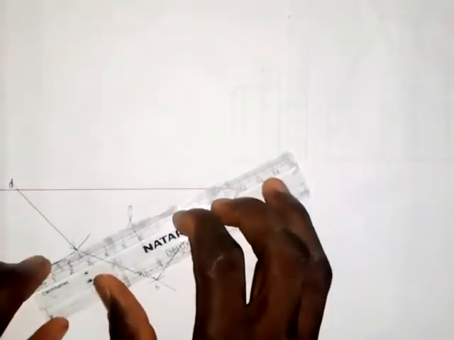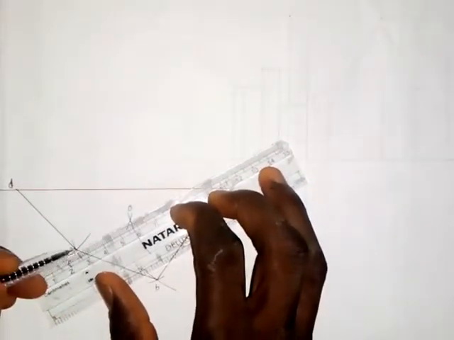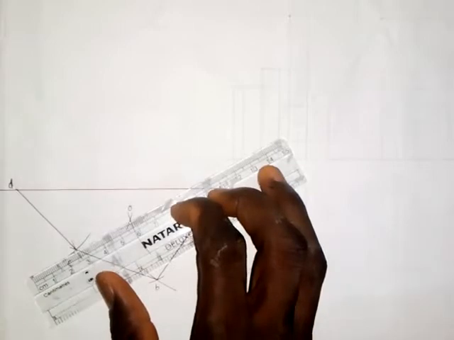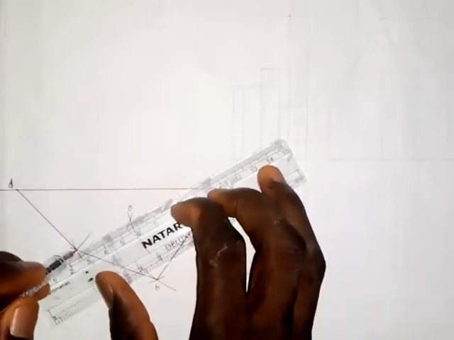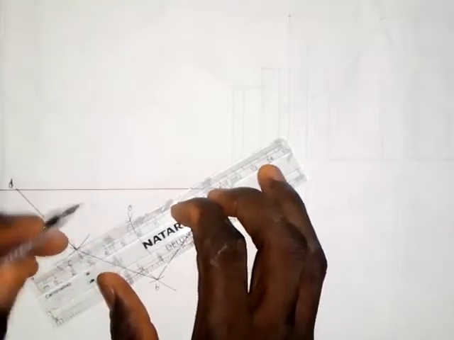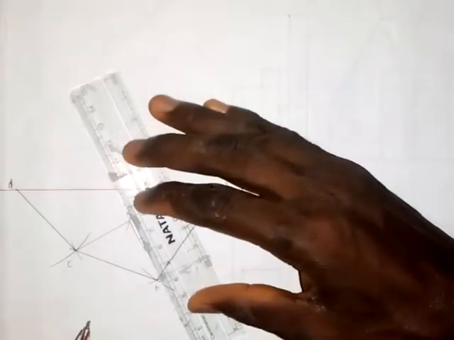Then I need to connect O with every point. With every point, but in this case, first of all, I'll make use of a thin continuous line. So I'm using my red pen to produce that.